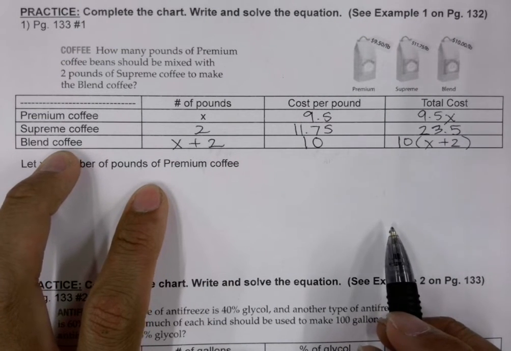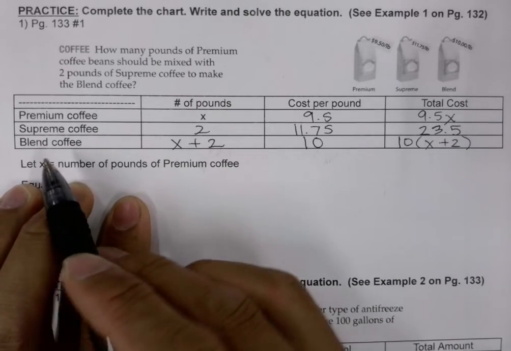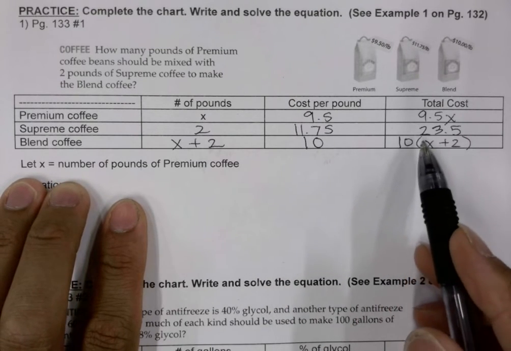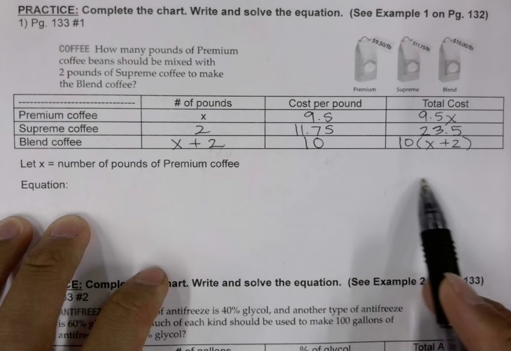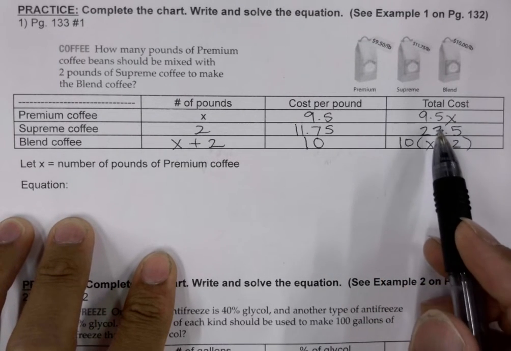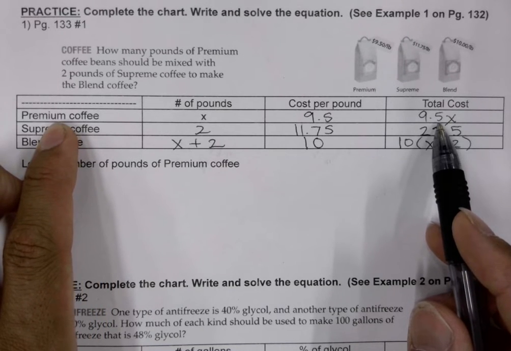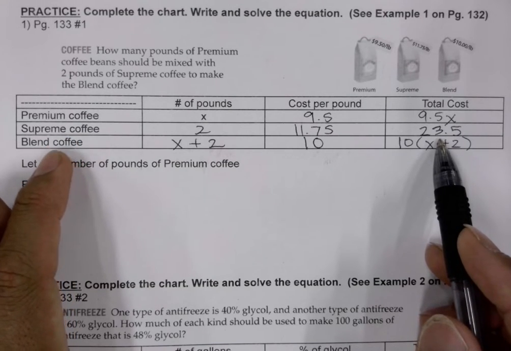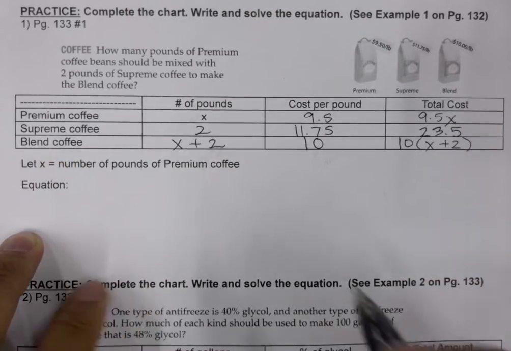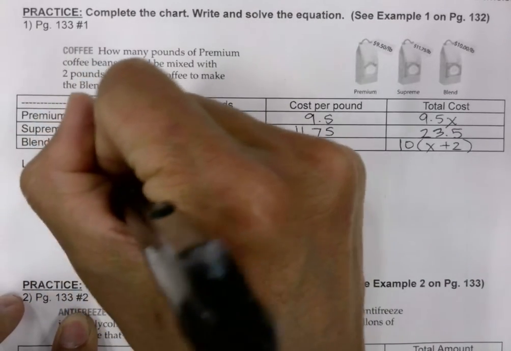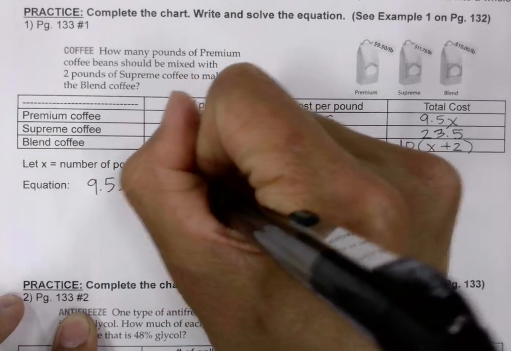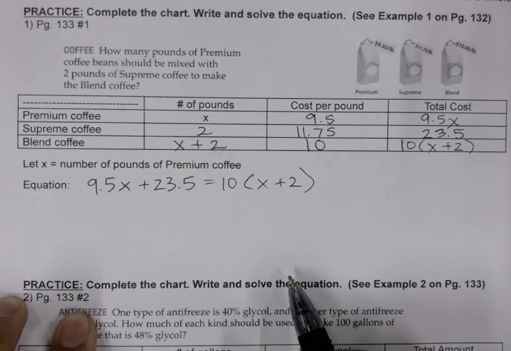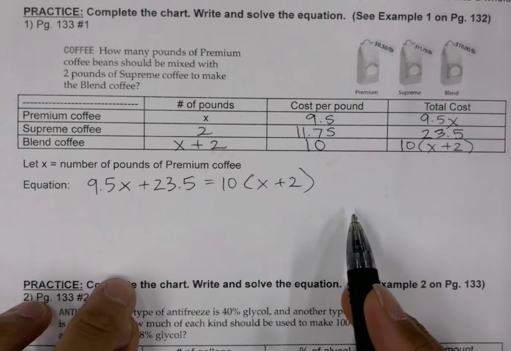So now we can make our equation, and we're going to let X equal the number of pounds of premium coffee. The equation that we can make would be found here in the third column, where we have the total cost for the premium coffee plus the total cost for the supreme coffee is equal to the total cost for the blend coffee. Let's write our equation. Now we need to solve this equation.